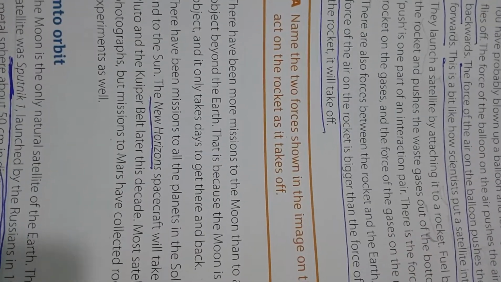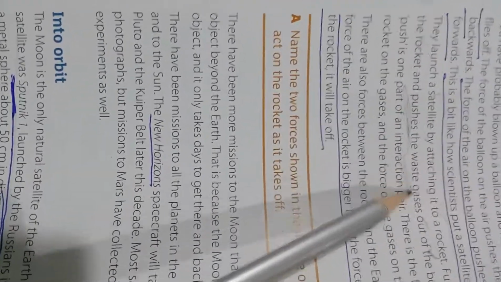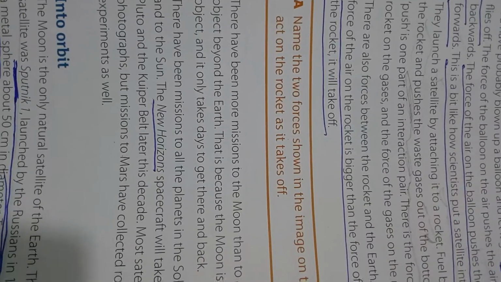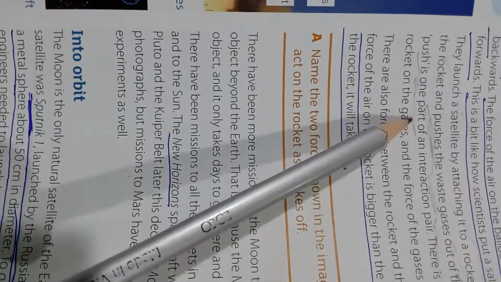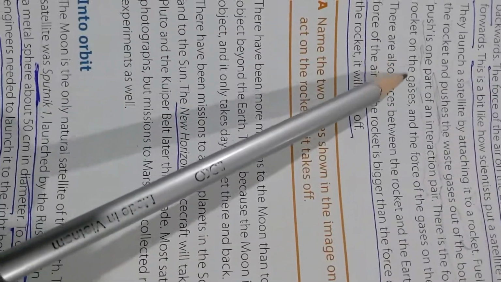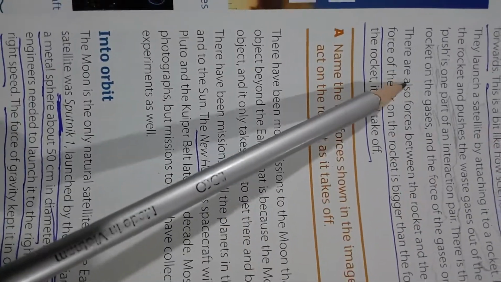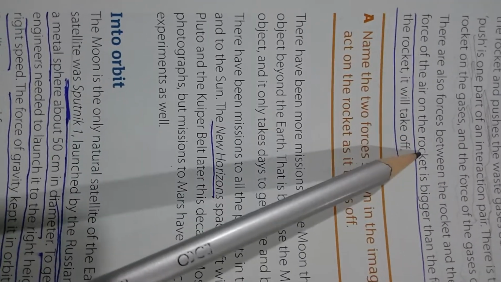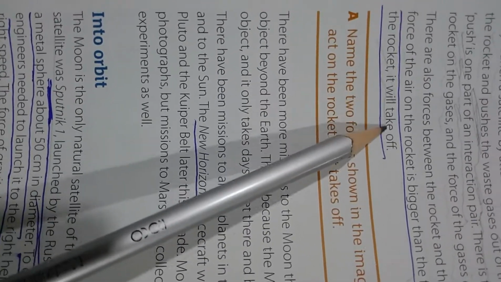So it says they launch a satellite by attaching it to a rocket. Okay? Fuel burns inside the rocket and pushes the waste gases out of the bottom of it. This push is one part of an interaction pair. There is the force of the rocket on the gases, and then the force of the gases on the rocket. There are also forces between the rocket and the air. Now, when the force of the gases on the rocket is bigger than the force of the air on the rocket, it will then take off. Okay? And this is the description.